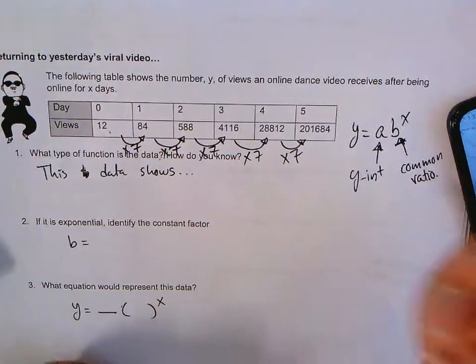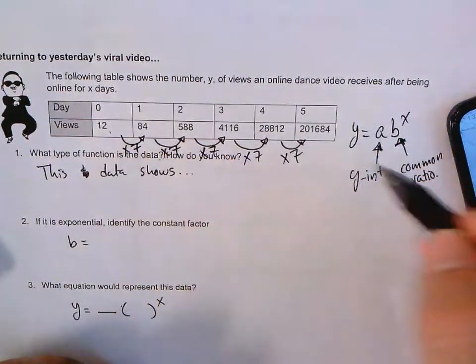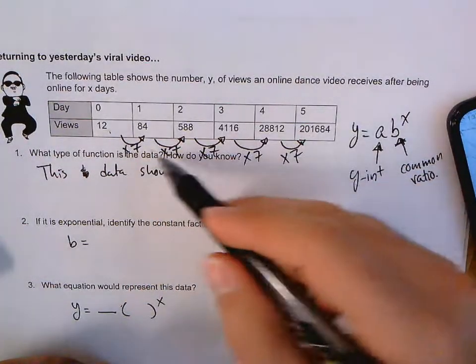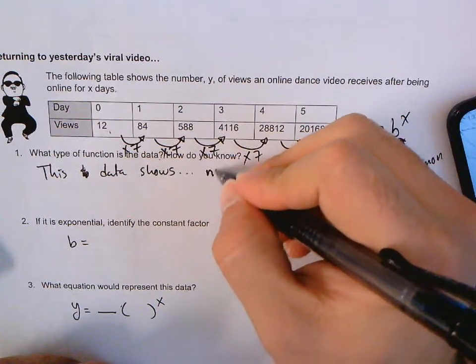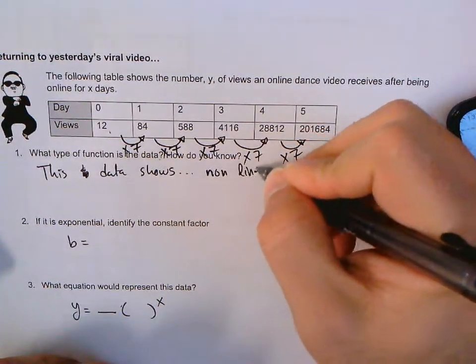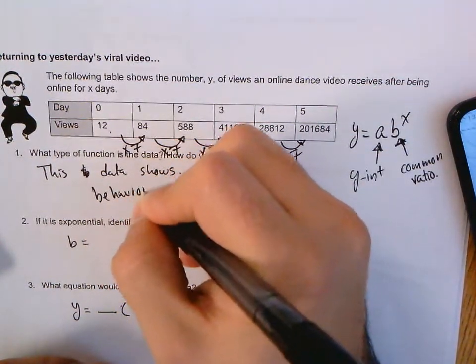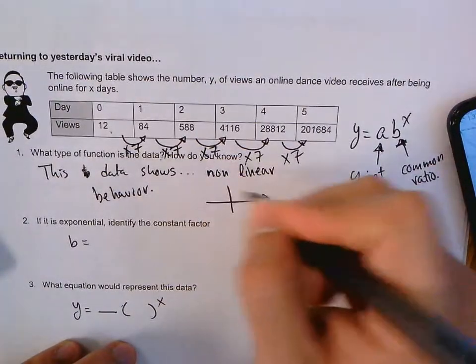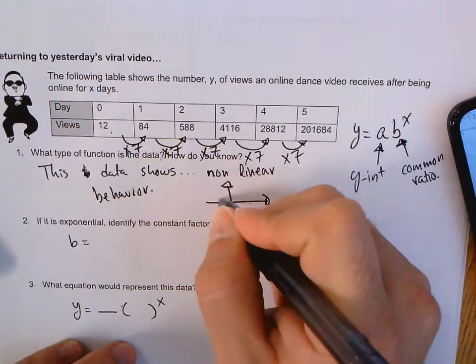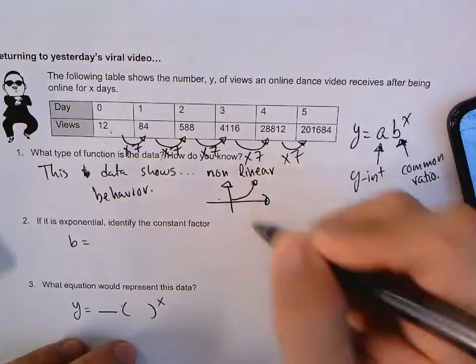So because my data has a common ratio, the values of y have a common ratio, that means that this data shows a nonlinear behavior. That means that my graph is going to look something like this. Well, in this case, like a curve.